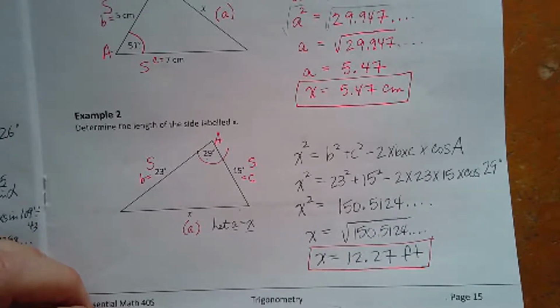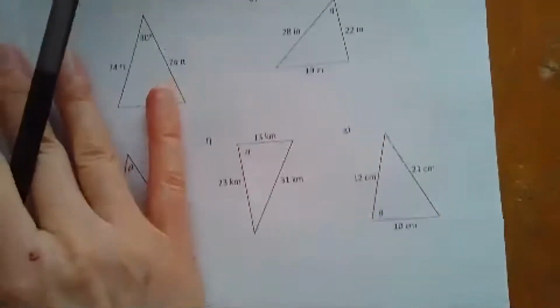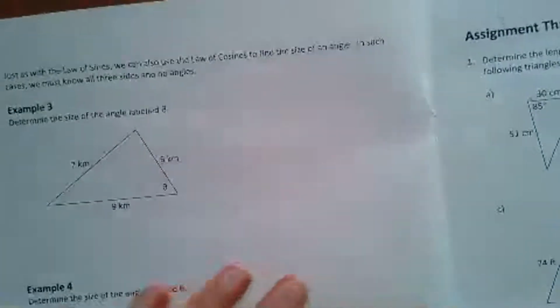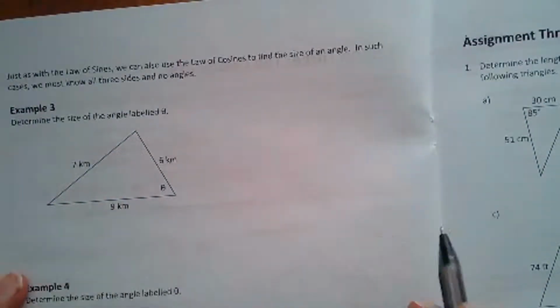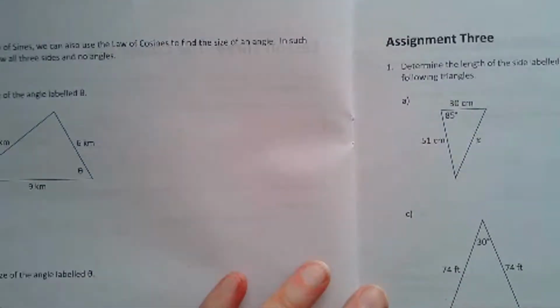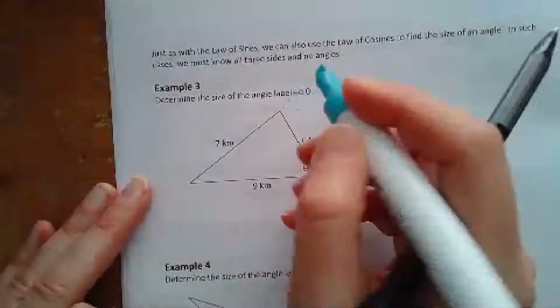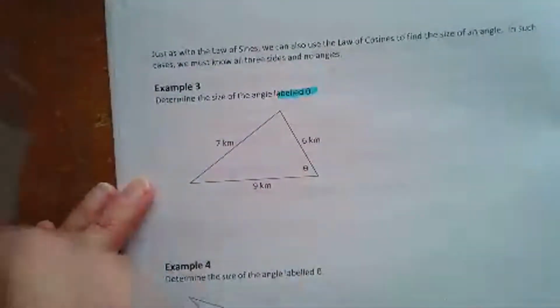Okay, I'm going to flip the page. And now we're going to see this is using finding an angle, right? Yes, squaring is just multiplying by the number itself. So now we're solving for theta, you can see.